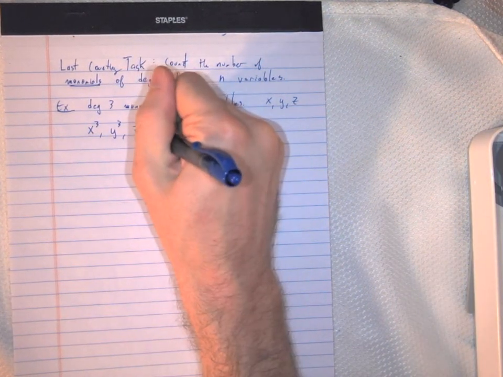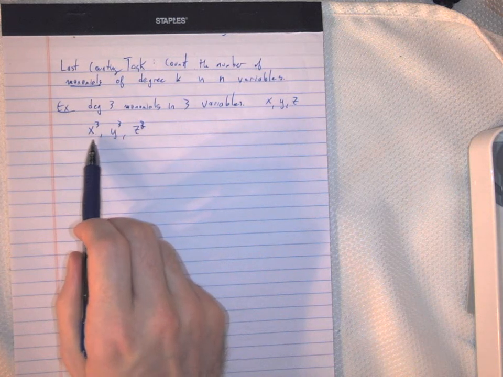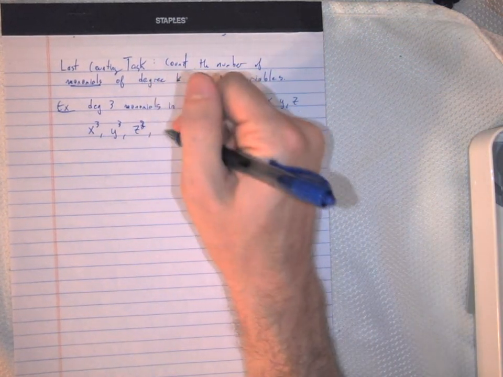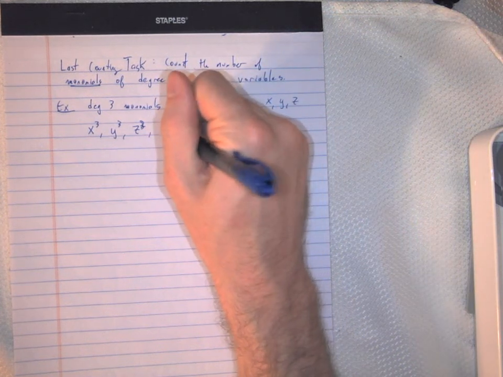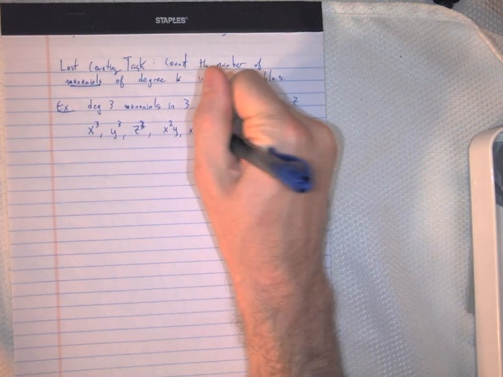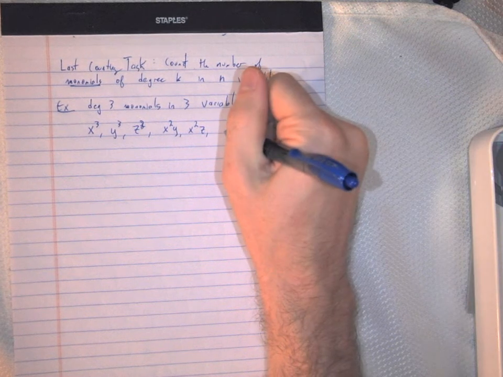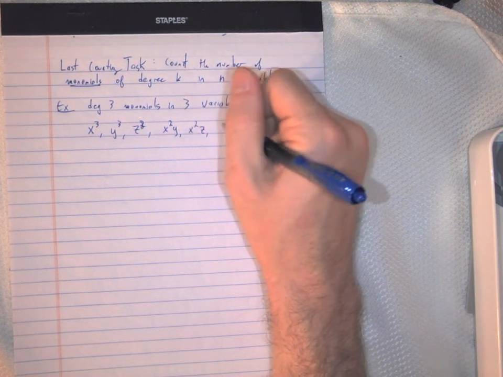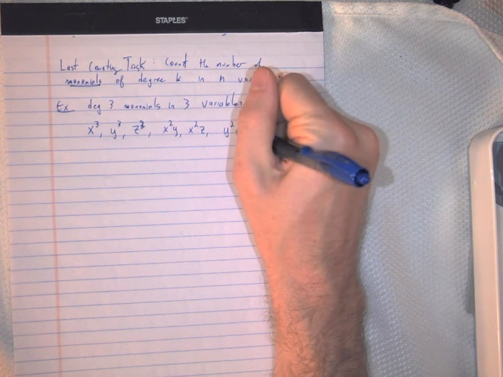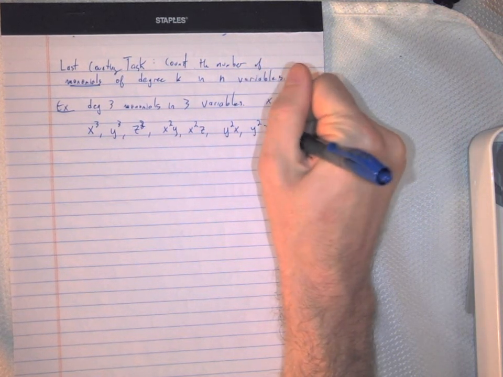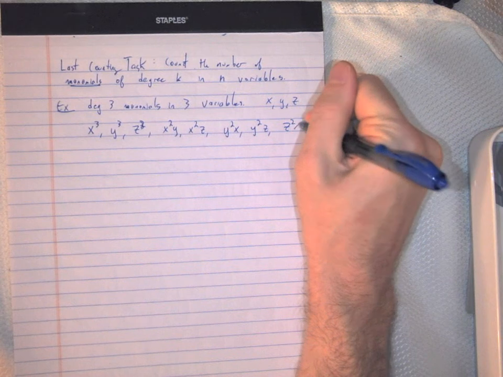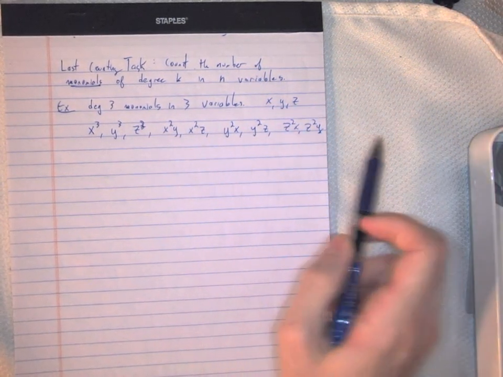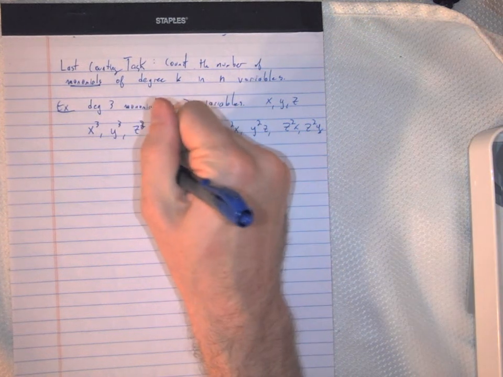These are monomials of degree 3 where it's only one of the variables. Then let's look at all the monomials of degree 3 that have two variables involved. We're going to have x squared y, x squared z, y squared x, y squared z, and finally z squared x, z squared y. These are all the combinations where I only have two. And then last I'm going to have x, y, z.